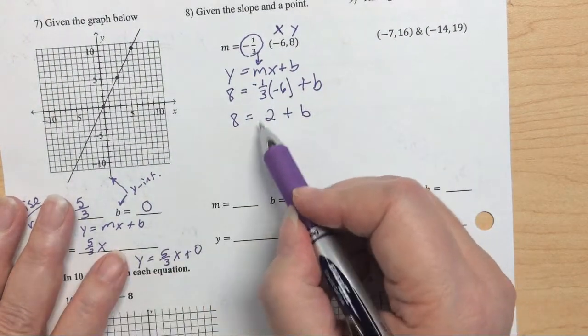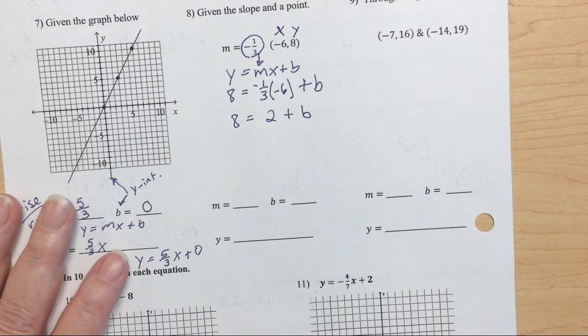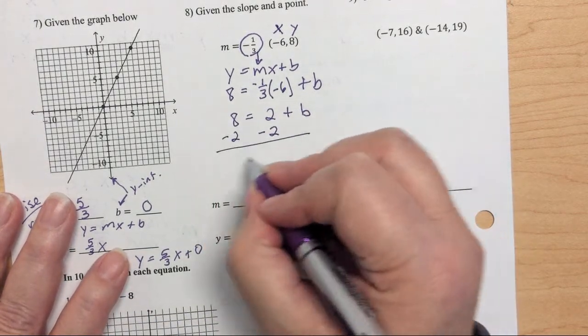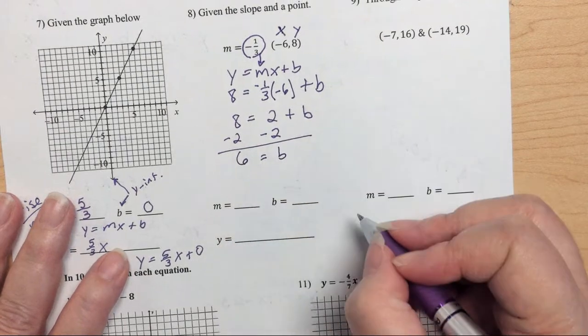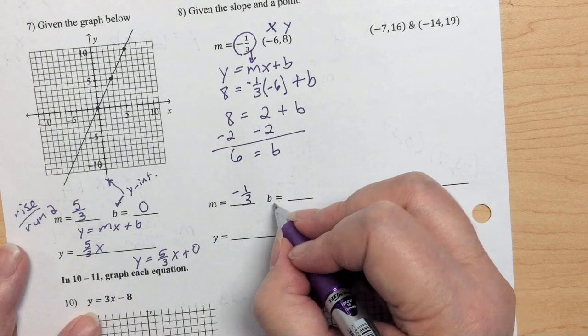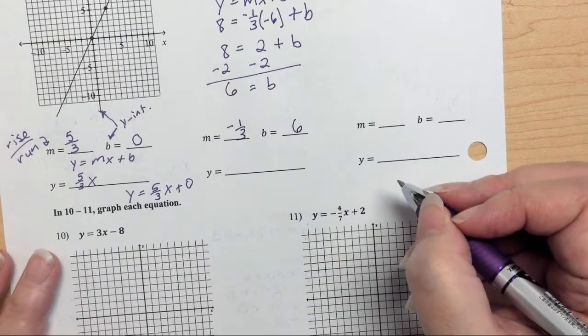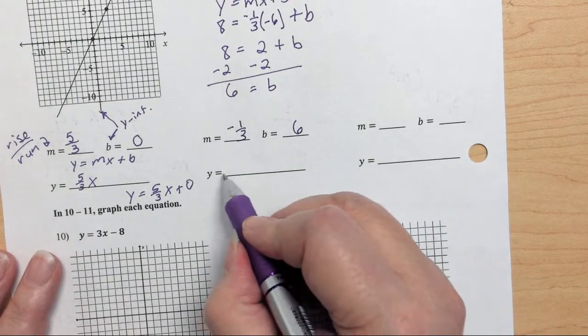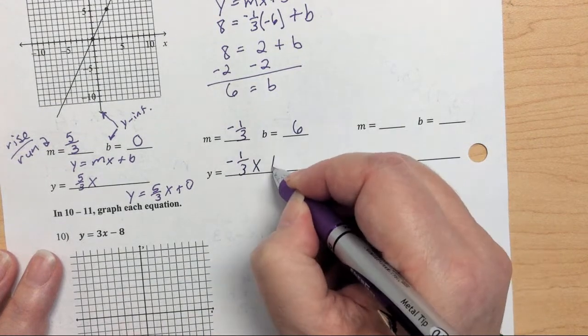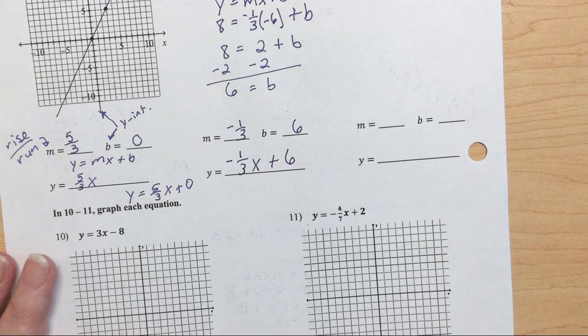To move this to the other side, what do I have to do? So I'm going to subtract 2. So 6 is equal to b. Our slope was -1/3. Our y-intercept is 6. Our equation is y equals -1/3 x plus 6.